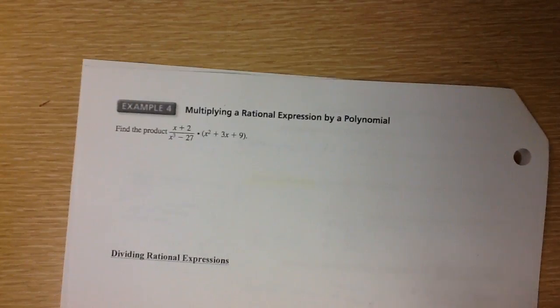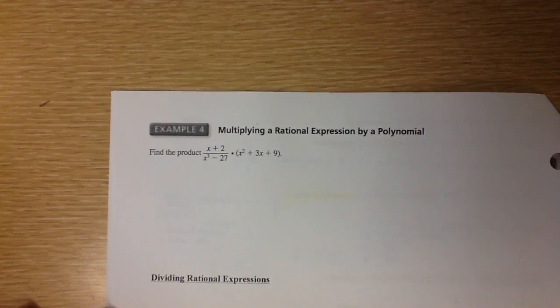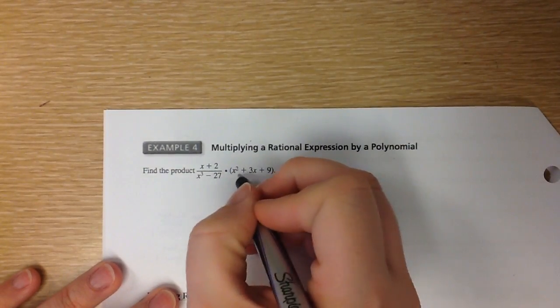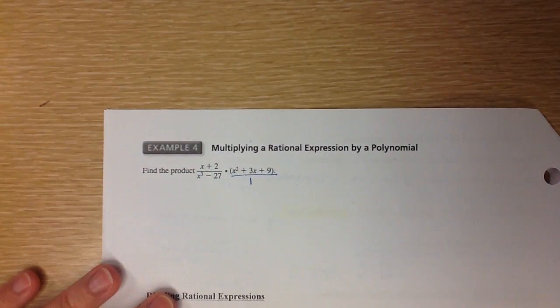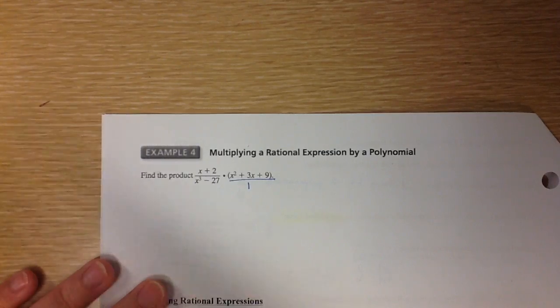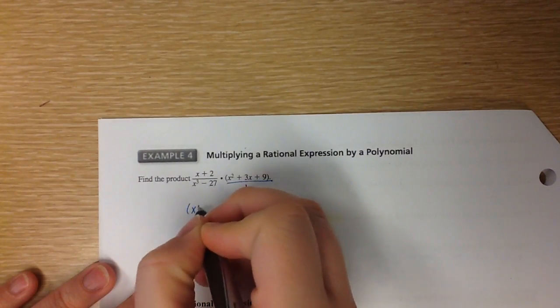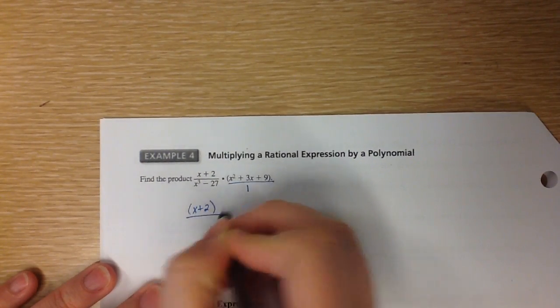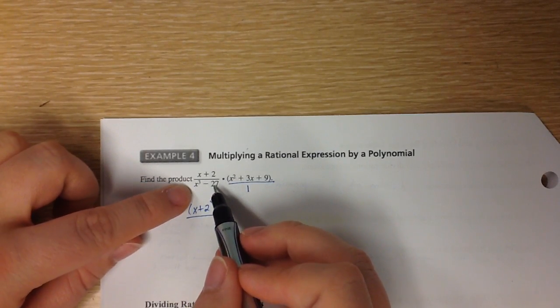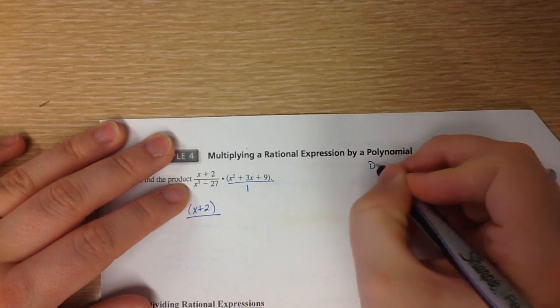Okay, let's get another one. Multiplying a rational expression by a polynomial. Well, just think of this as over 1. So then you treat it the exact same way, except it's a fraction with a denominator of 1. So again, we factor, this is x plus 2. Now to factor x cubed minus 27, that's a difference of cubes.